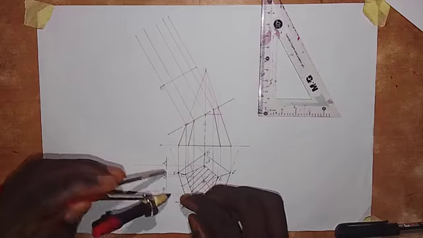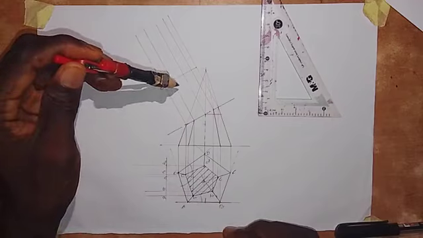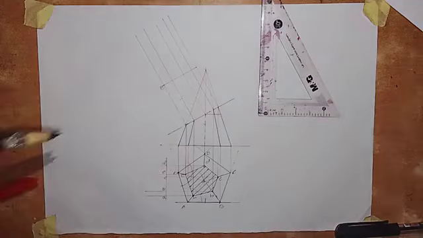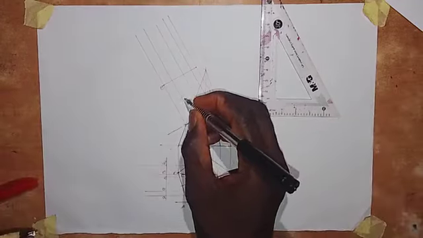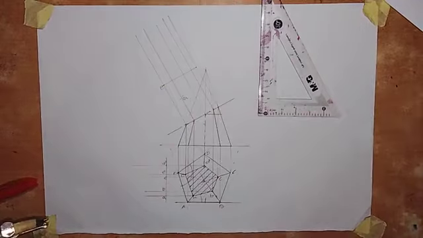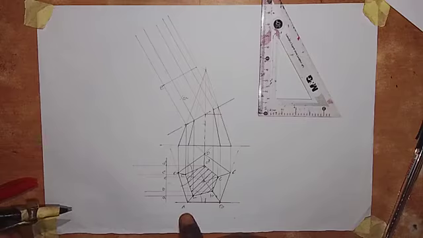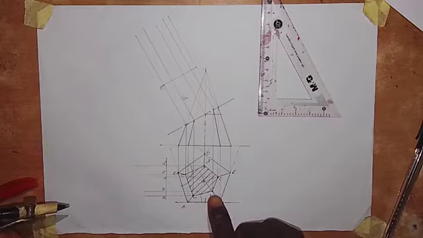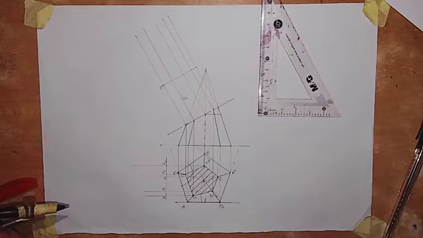I'll take this distance and bring it to point E here, and then I'll make an arc here like this. So this is point A here. I'll write small letter A here. Let's take note of what we are doing. Next we have point B. So let's locate point B.